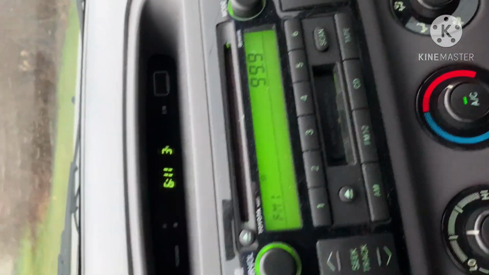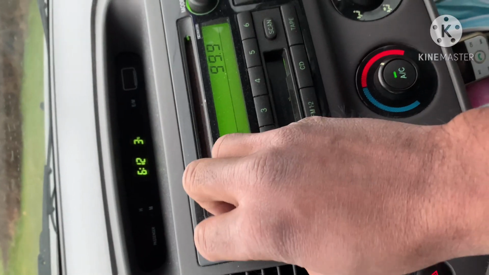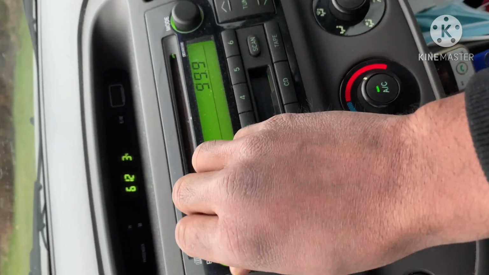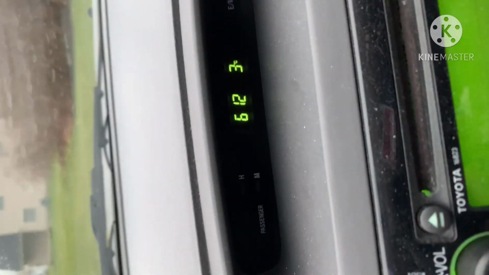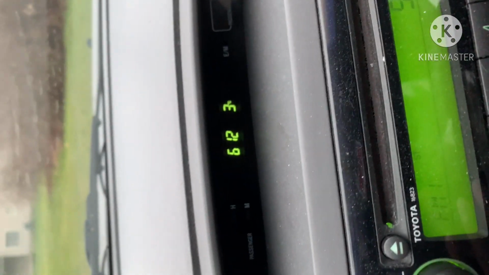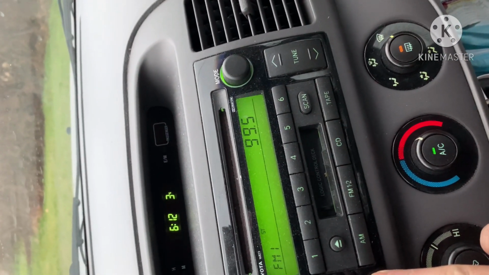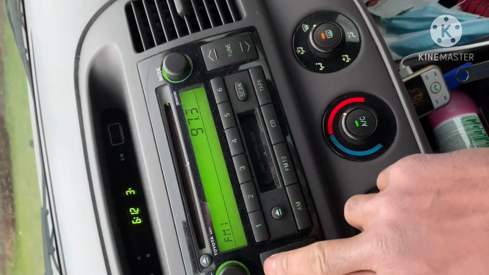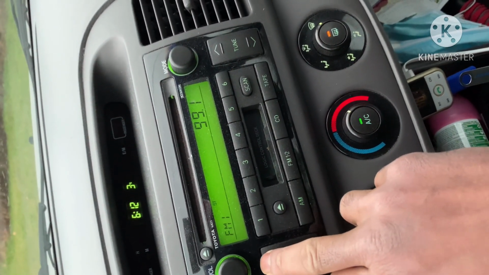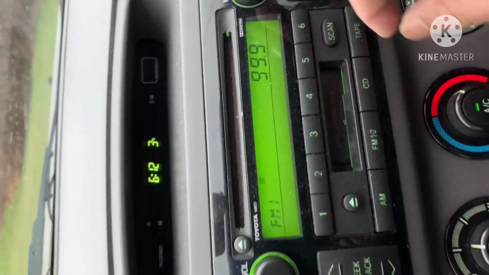So you can turn on the radio, and this is the channel. By using seek track you can change the channels, and by rotating the knob you can increase or decrease the volume. You can choose the channel by changing up and down. There are different FM bands there. I'm putting back 99.9. It's a good channel for listening to songs.